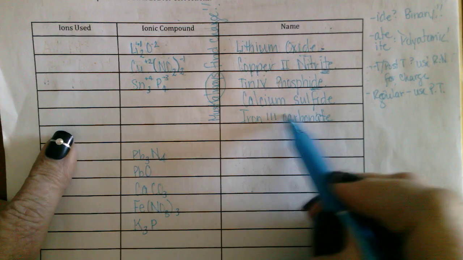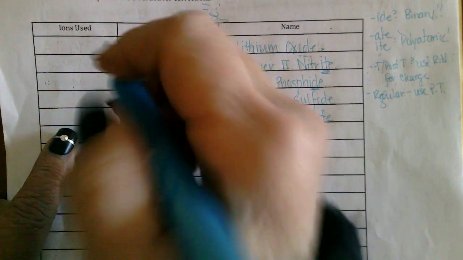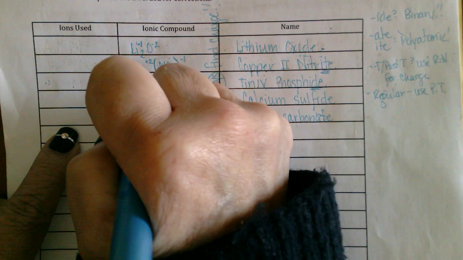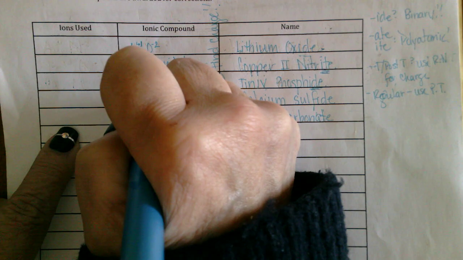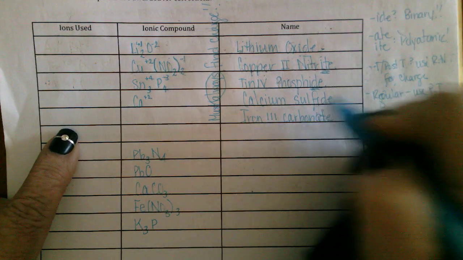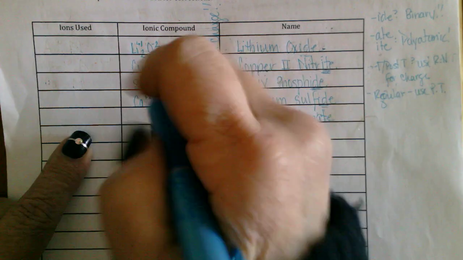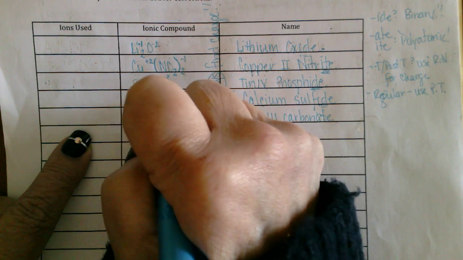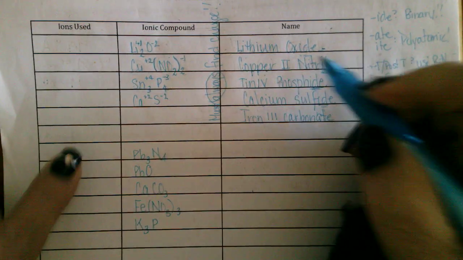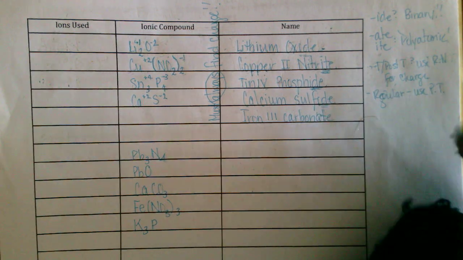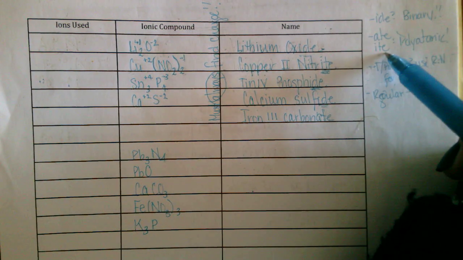Calcium, oh, there's no Roman numeral there. It's because it's a regular metal, and I just go to the periodic table for that. That's +2. And then sulfide ends in IDE. It's not from the list, it's from the table. So I give it a -2. Remember, it's from the list of polyatomic ions if it ends in ate or ite.